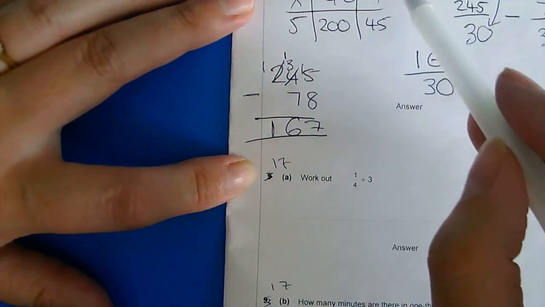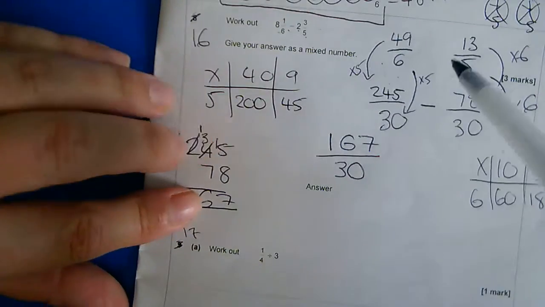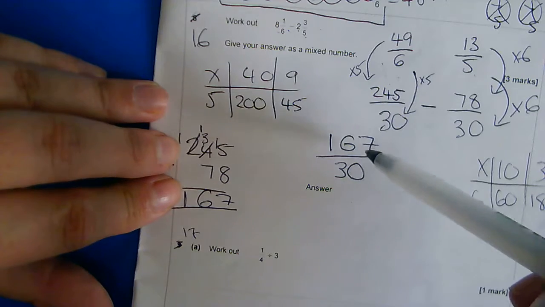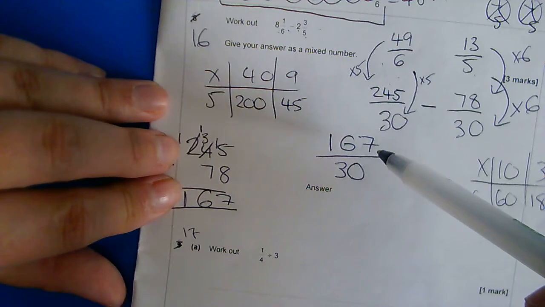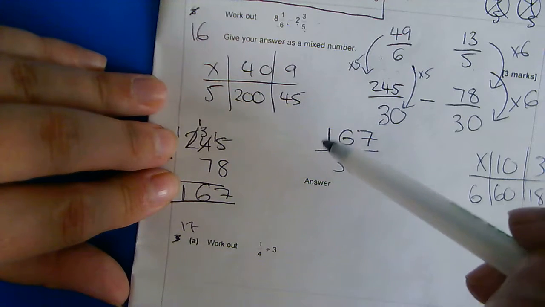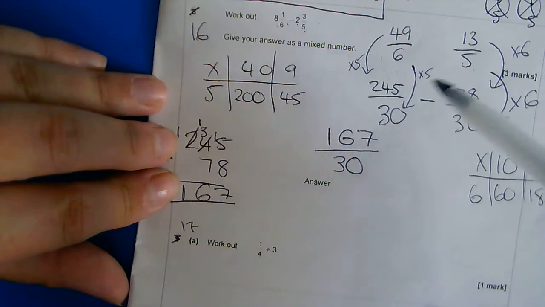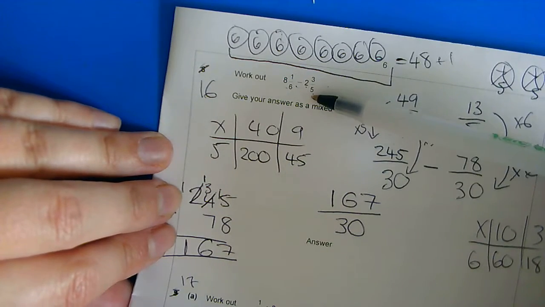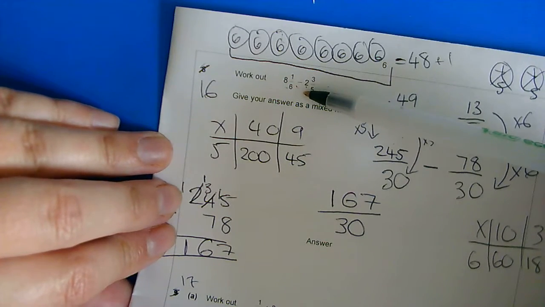Now the question did ask for a mixed number. Currently this isn't mixed, this is what we call improper because the number on top is bigger, also known as top heavy. For a mixed number we need to change it into so many whole ones and see how many left over. Now if we think about what the question was, it was 8 take away 2, so it's got to be near to 6, but it might be less than it.